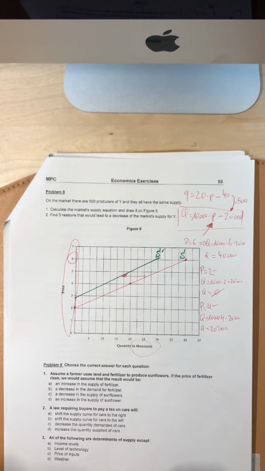So first of all, it can be an increase in the price of any factors of production, for instance, an increase in wages, or an increase in prices of the raw material, matière première.